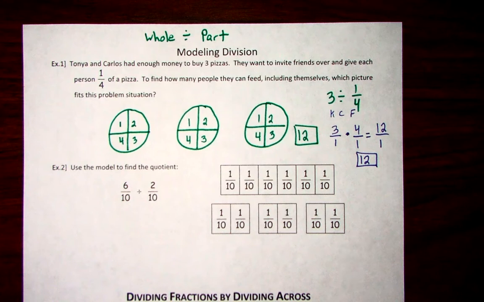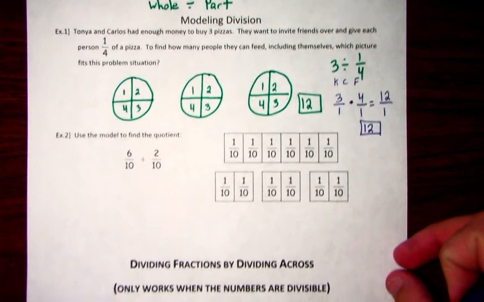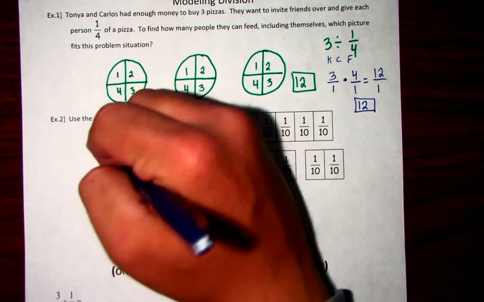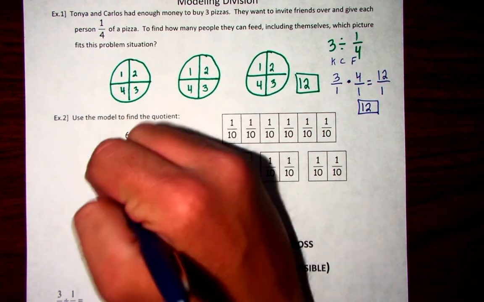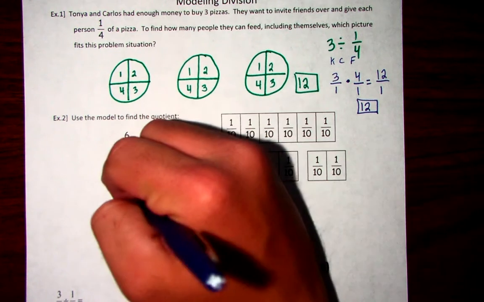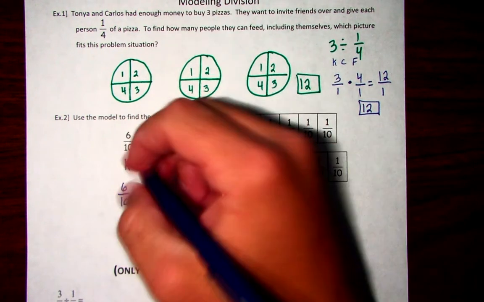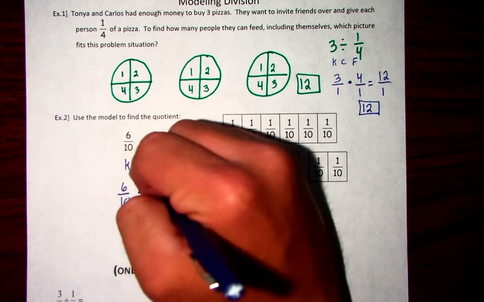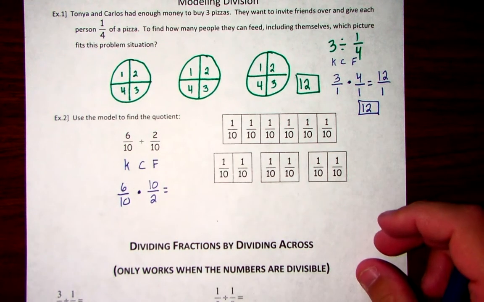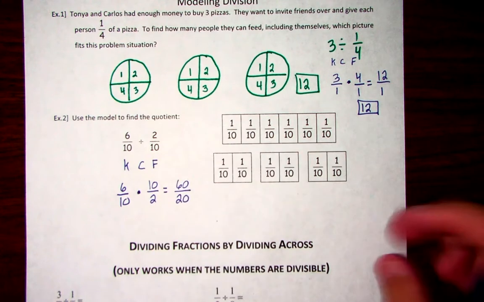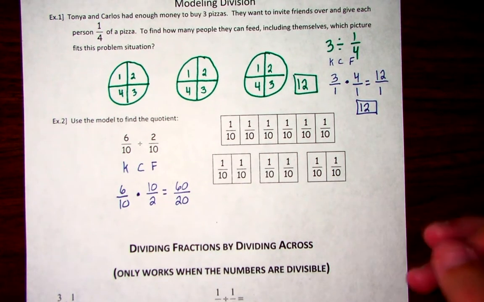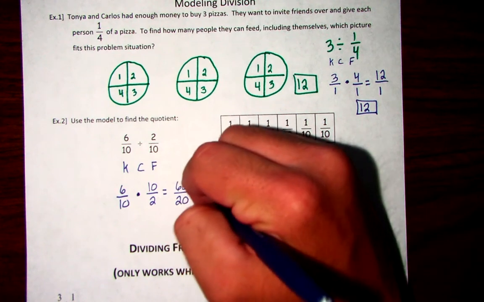All right. Are we good with that one? Let's see. Use the model to find the quotient. Okay, well, I'm not going to start with the model. I'm going to start with the keep it, change it, flip it. So keep the first fraction, change to multiply, flip the second fraction. If you multiply straight across, you would get 60 over 20. And how many $20 bills will fit into $60? 3.